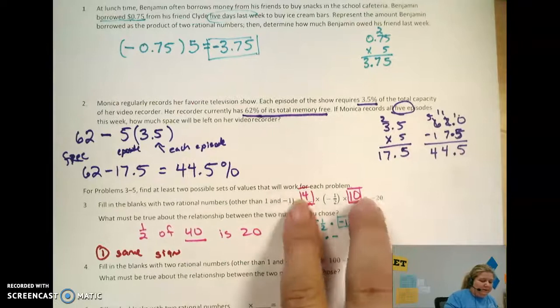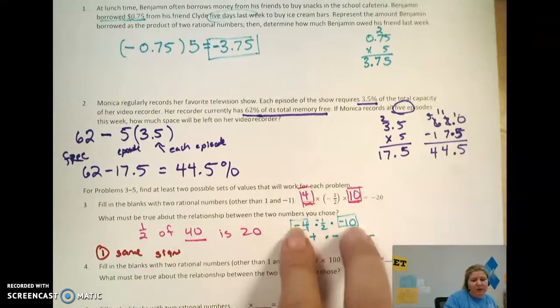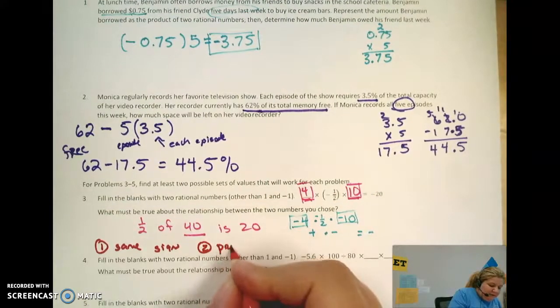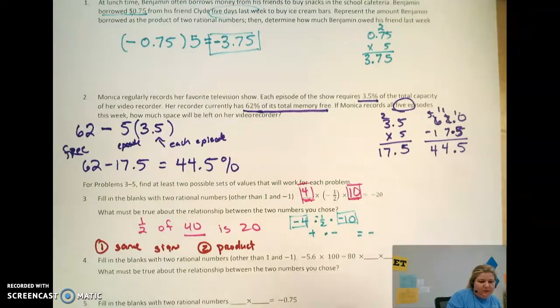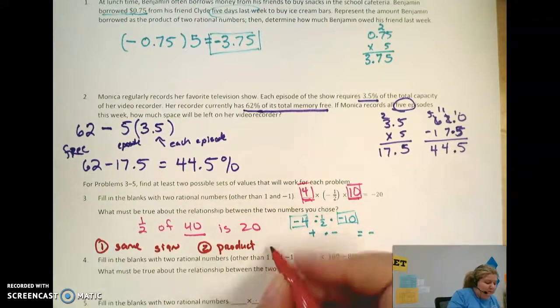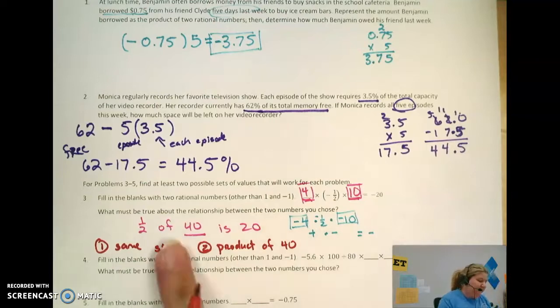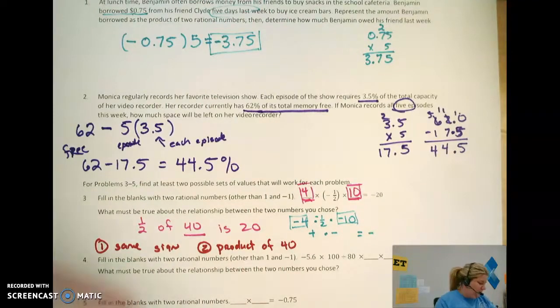So if these two have the same sign, they'll give me a positive, and a positive times a negative is a negative. And number 2, they have to have a product of 40, because half of 40 is 20. Okay, next question.